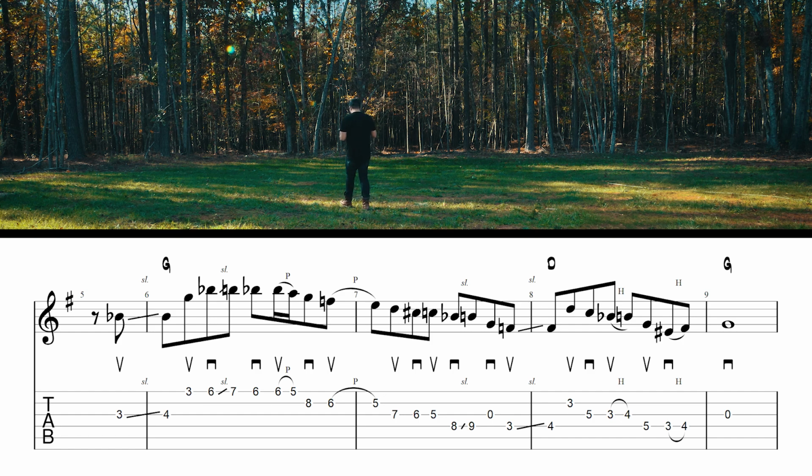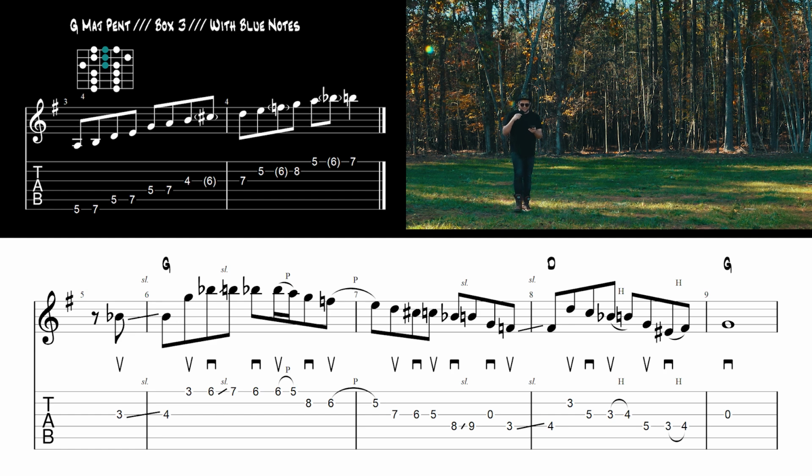And when I look at the construction, it's a fairly linear construction. The lick generally descends. Contextually, where does it work? Well, it looks like it works in a specific part of the fretboard, specifically box 3 of the G major pentatonic, because all the blue notes all line up on fret 6. Fret 6 of the high E string is the minor third. Fret 6 of the B string is flat 7. Fret 6 of the G string is the flat 5.